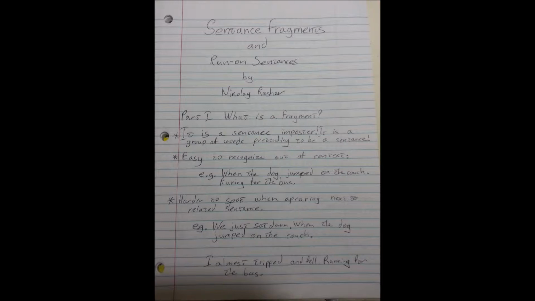First we're going to focus on fragments, and first of all, what is a fragment? A fragment is a sentence imposter. It's basically a group of words that pretends to be a sentence, but it actually is not. A sentence must have a verb and a subject, and it also must be independent. Fragments are very easy to spot when they're out of context by themselves.